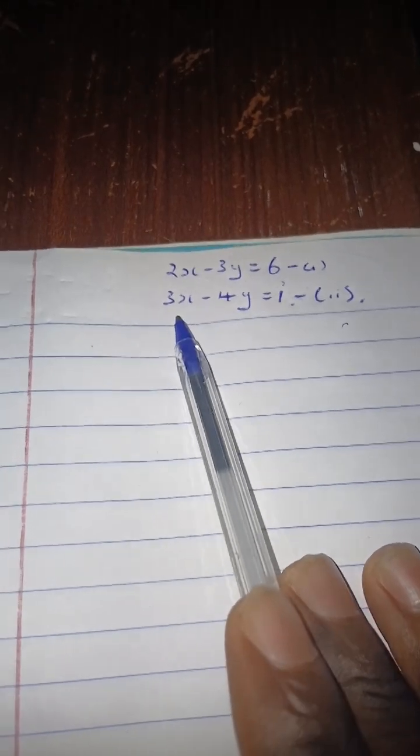Now, the next step is to multiply the coefficient of x in equation 1 by 2, and the coefficient of x in equation 2 by 1. Again, I repeat, the next thing to do is to multiply the coefficient of x in equation 1 by 2, and equation 2 by the other coefficient. So you multiply 2 by equation 2 and you multiply 3 by equation 1.